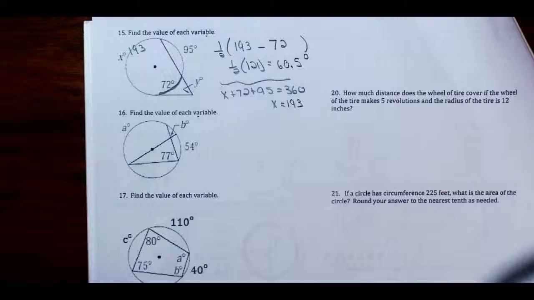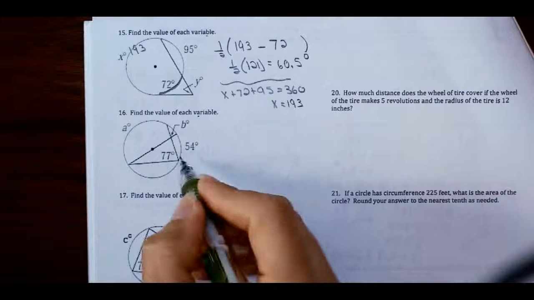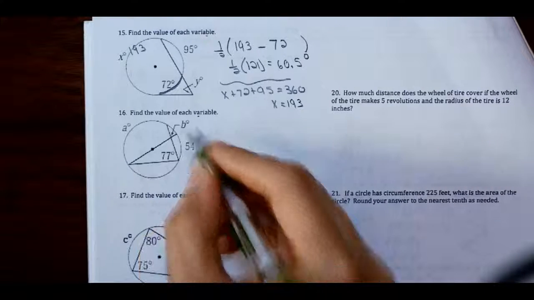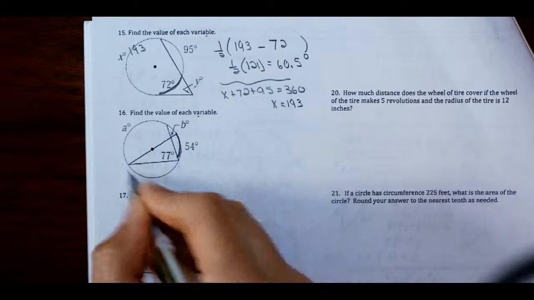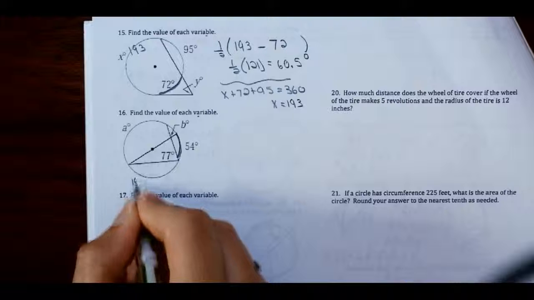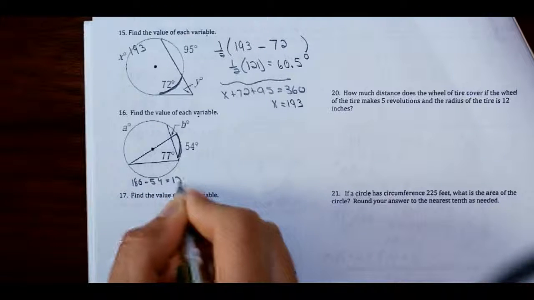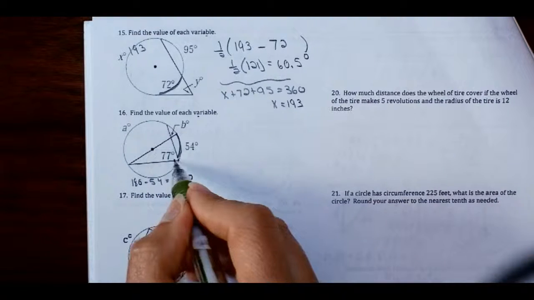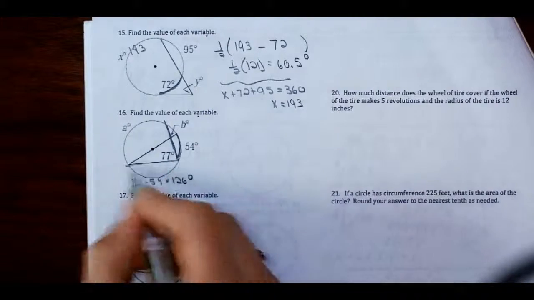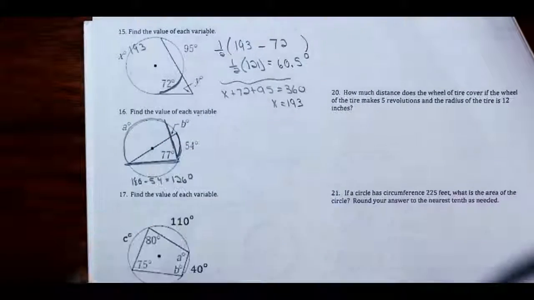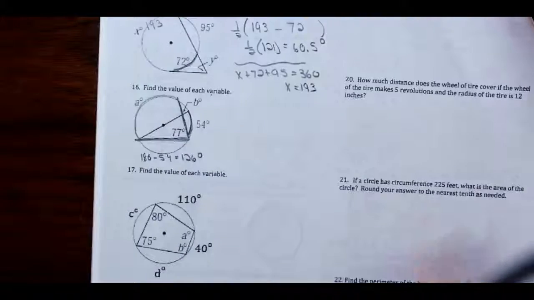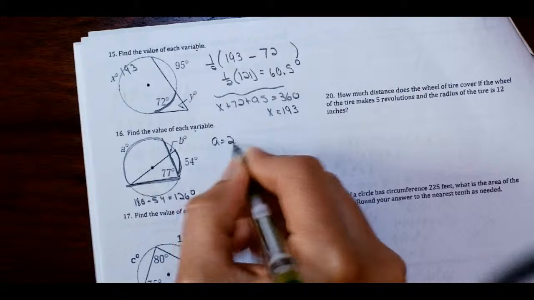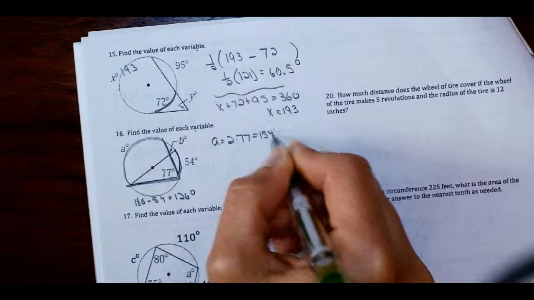All right, number 16, I'm looking for angle B. And just trying to see what I can come up with. All right, this is 54. This whole thing is a semicircle, so 180 minus 54 gives me 126 for this arc here. If this is 77, again, if I trace over its side, it corresponds with that arc A. So that means A is equal to 2 times 77, which is 154.